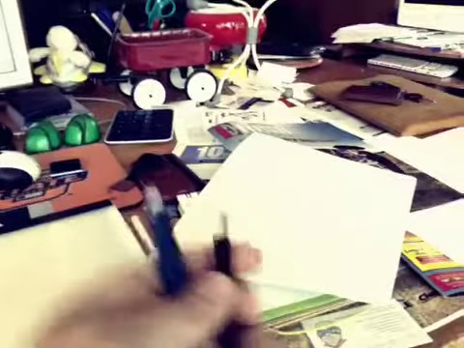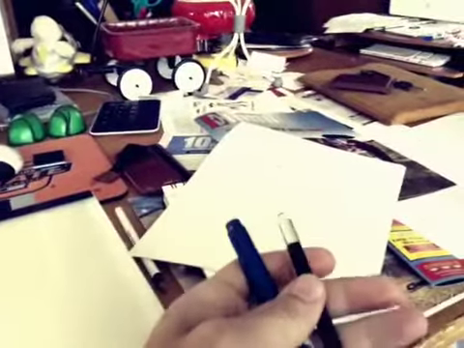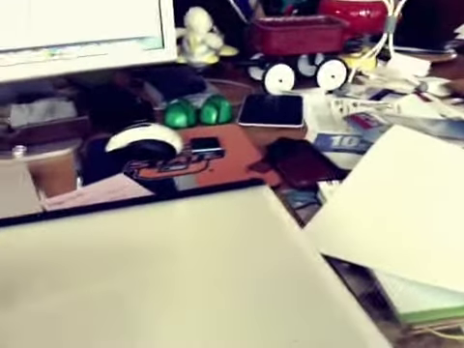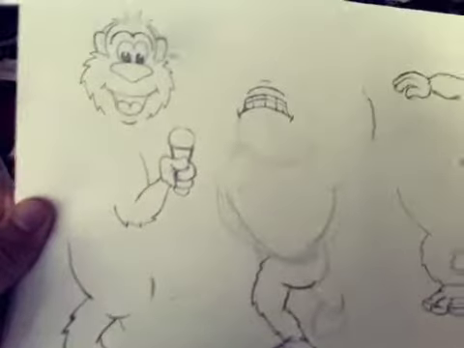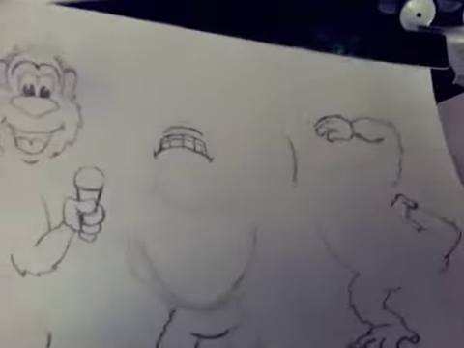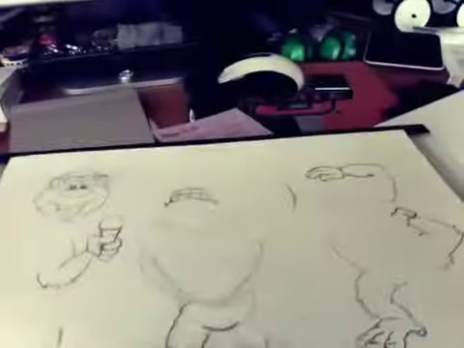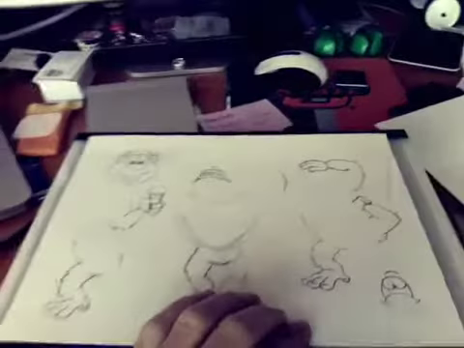So really 3 things to get me started: paper, pencil, eraser, and then my handy dandy trusty drawing light table. So what I do first is I normally start sketching, as most cartoonists do. I've got some legs and some arms and some heads and all body parts here, and I kind of sketch out what I want the character to look like.